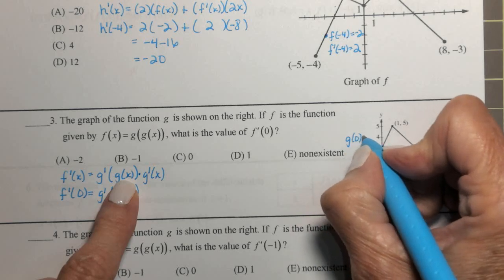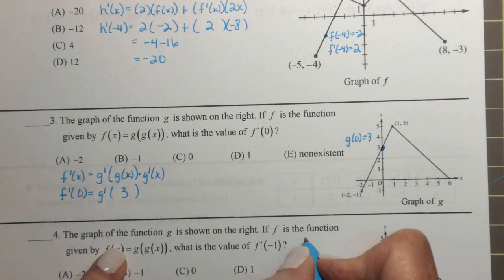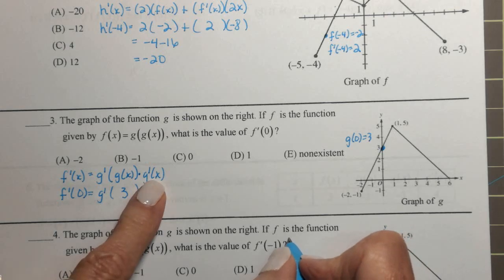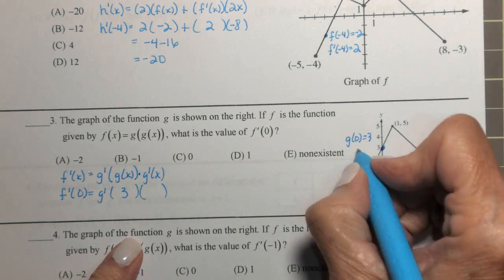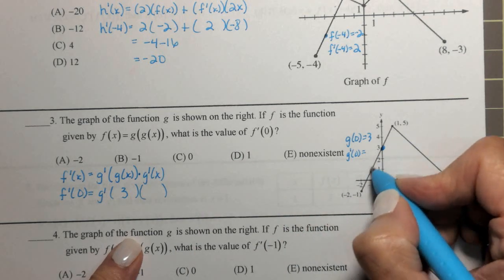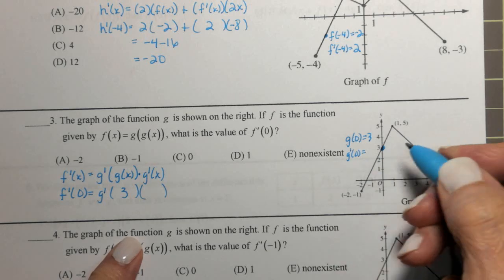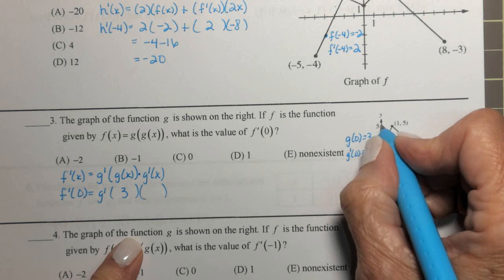G of 0 is 3. It's right there. And then I'm multiplying by g prime of 0. Well, g prime of 0 is the slope of the tangent line. And since this is linear, it's the slope of that line. And the slope of that line is 2, up 2 over 1.